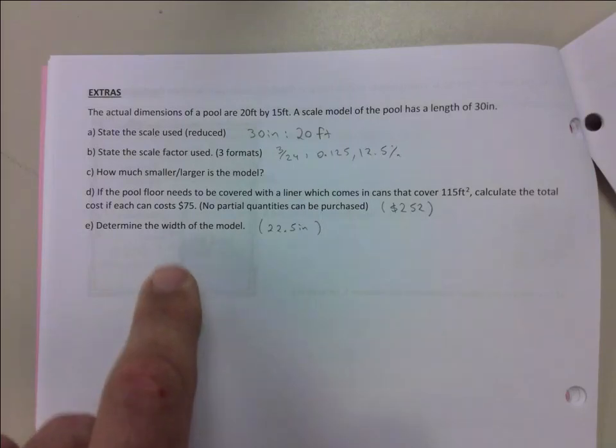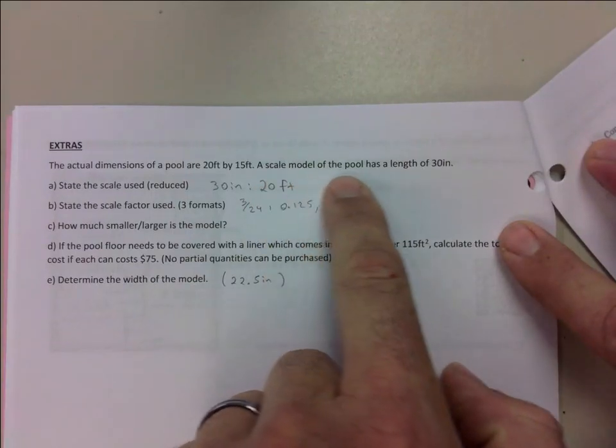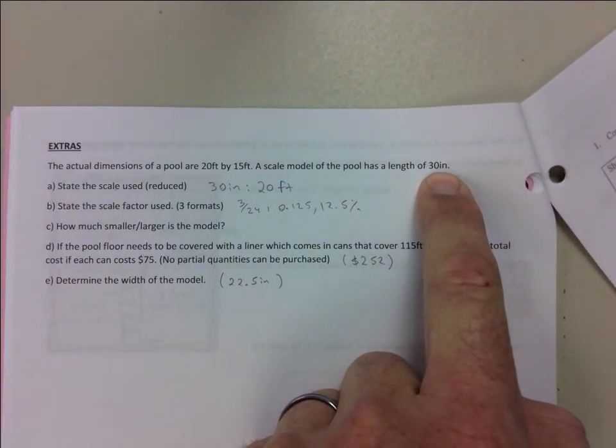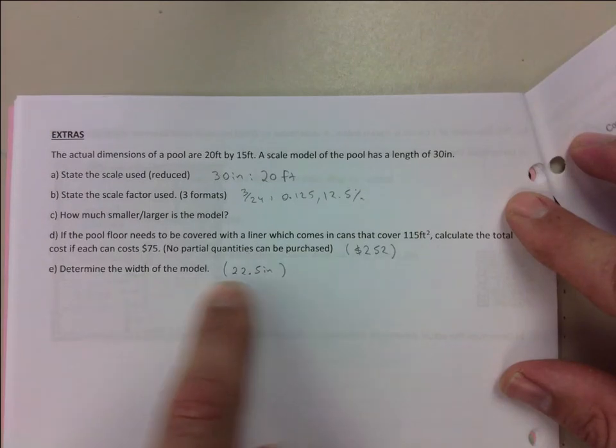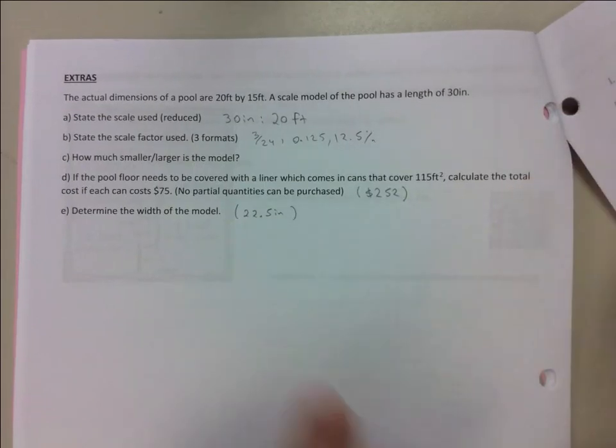The width, you can state it in feet if you want, but I would prefer it to be in inches. I'm kind of sticking with the scale model. We were given that length in inches. That's why for the width of the model, I stick with inches as well. Okay, give it a try.